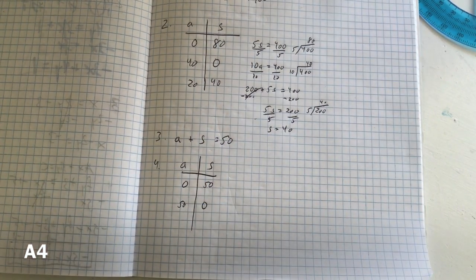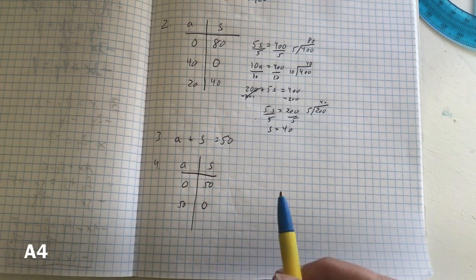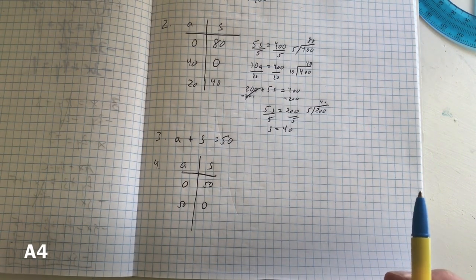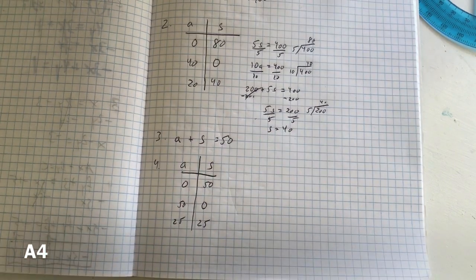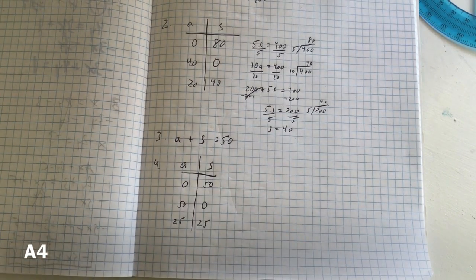And I don't know about you guys, but I know some of these numbers, like I know what 2 numbers equal 50. So what if I just did, okay, there would be 25 and 25, right? 25 plus 25 would equal 50. These are all solutions for this specific equation. And that's what we need to do there.